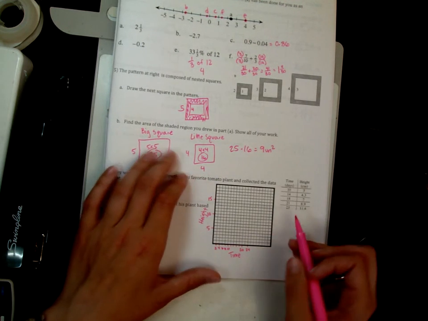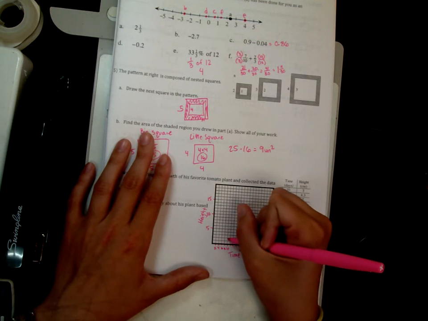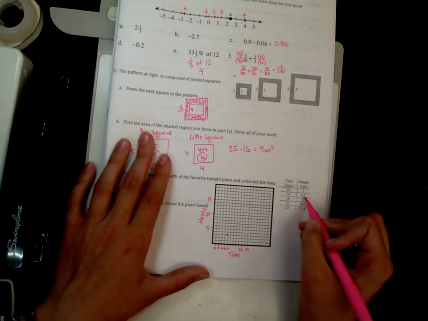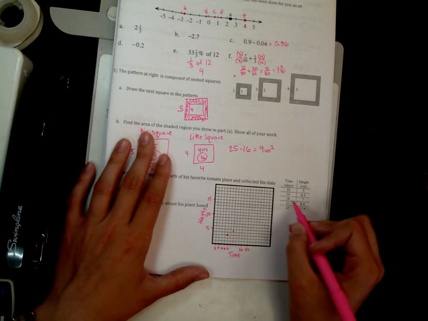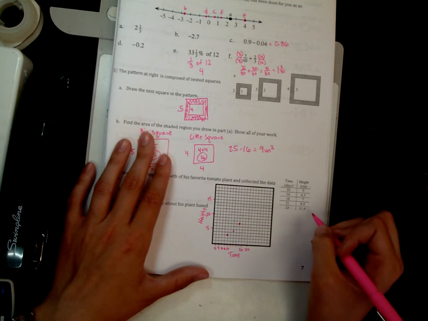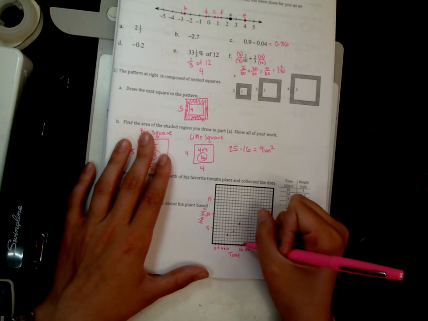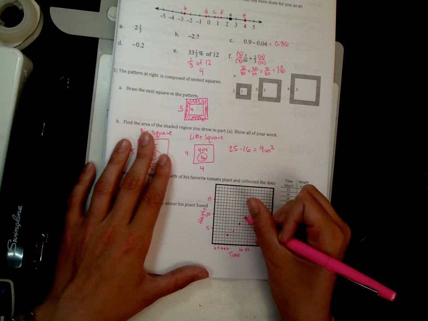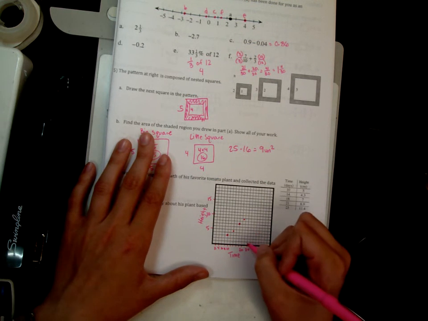So let's see, my first one is 10 days and 3 centimeters. So that would be right here. 14 days and 4.3 centimeters. 4.3 is right about there. 18 days, 7 centimeters. 5, 6, 7. 21 days, 8.9 centimeters. So 21 is halfway. 8.9, let's see, that's 9. Just below 9. 23 days and 11.4 centimeters.